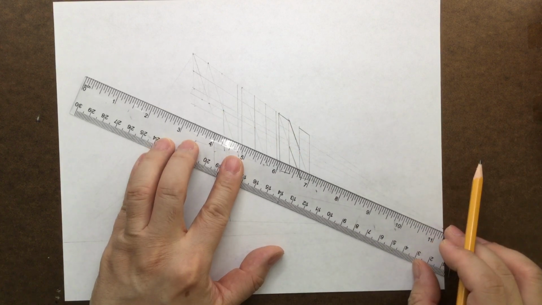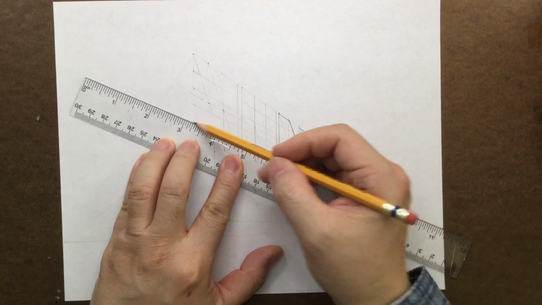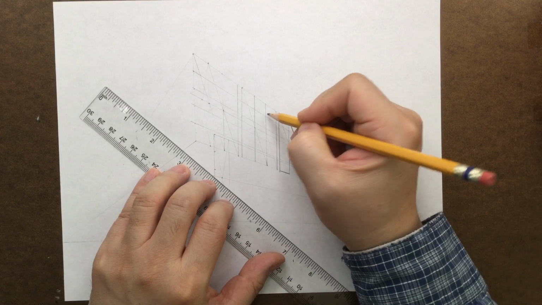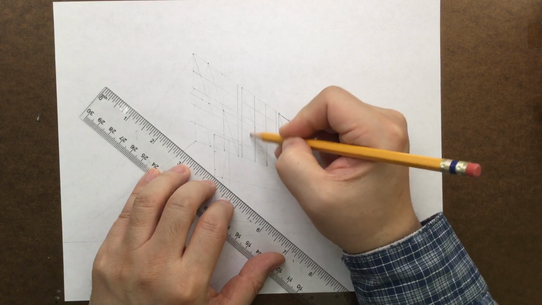So that's the 3rd row, 4th, and 5th. So this will be my E.